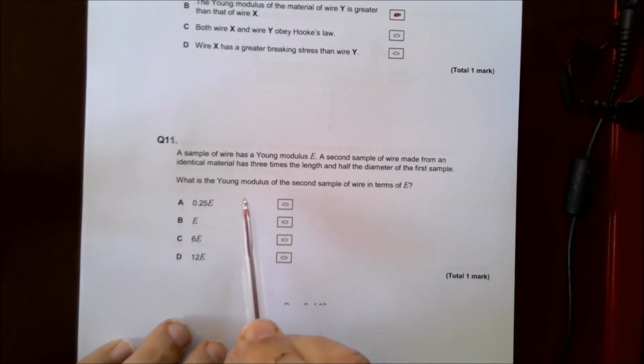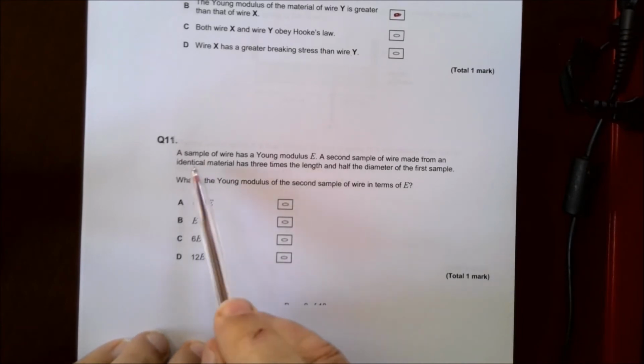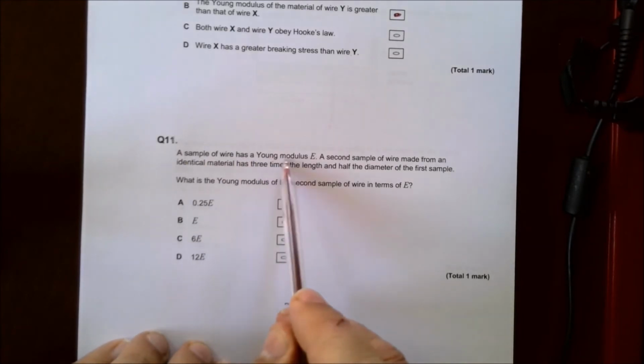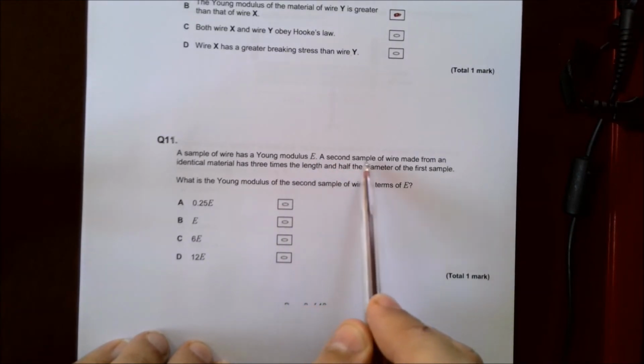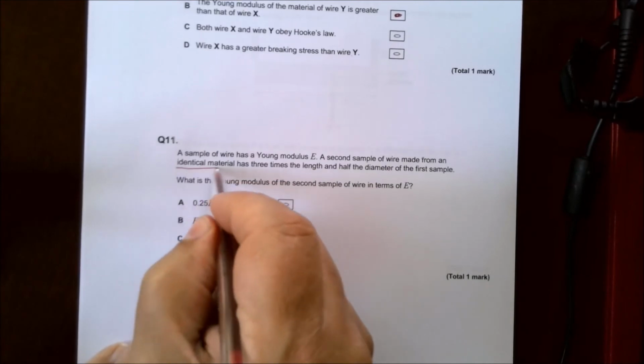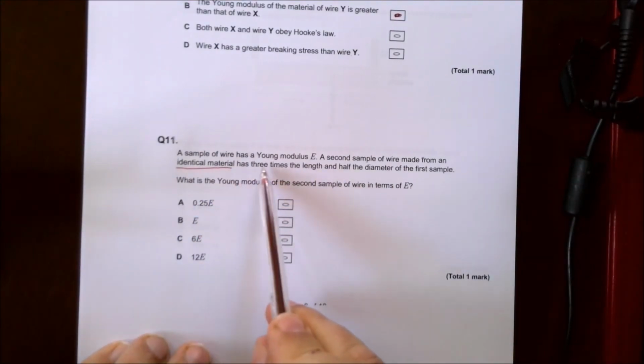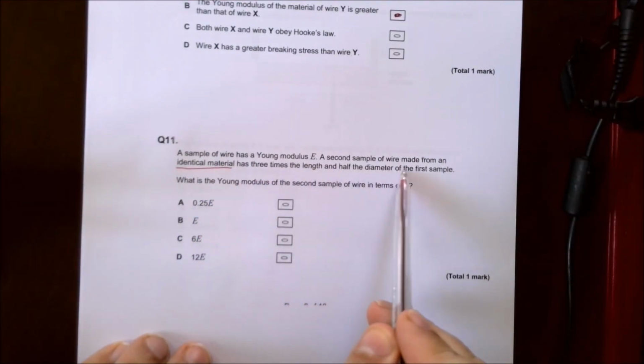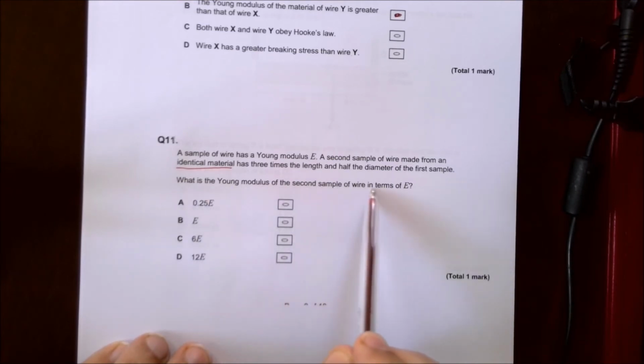Okay, question 11. Now, you don't often get trick questions in A-level physics papers, but this is a little bit of a trick question, I think. So, a sample of wire has a Young modulus of E. A second sample of wire made from an identical material has 3 times the length and half the diameter of the first sample. What is the Young modulus of the second sample of wire in terms of E?